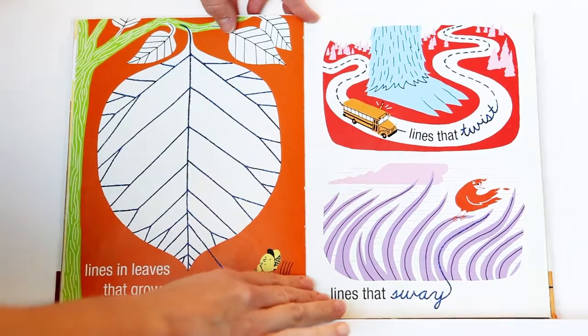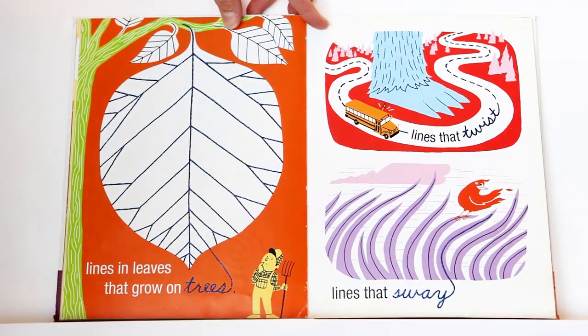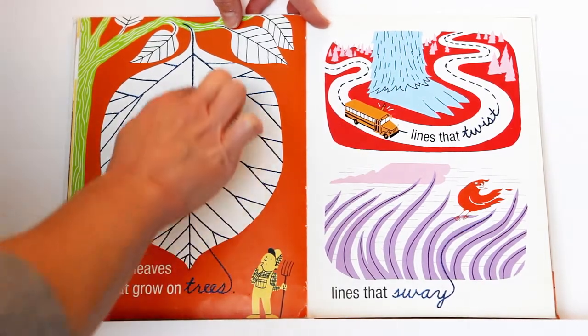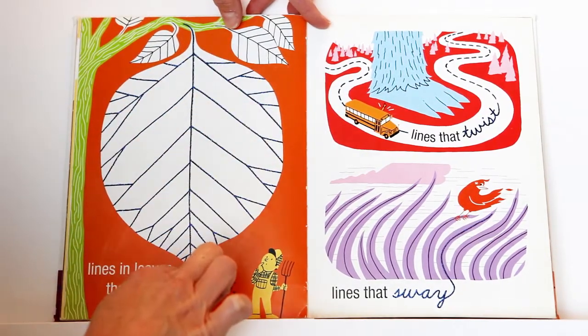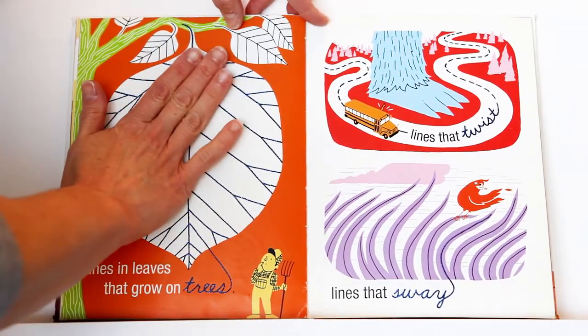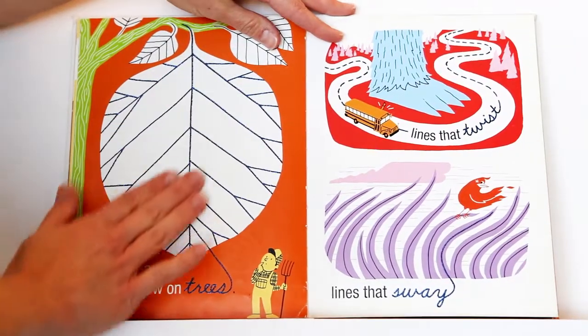It's kind of fun to do. Lines in leaves that grow on trees. In preschool, do you guys remember when we did leaf rubbings? And we rubbed the crayon over paper and the leaf was underneath and it made the lines on the paper.